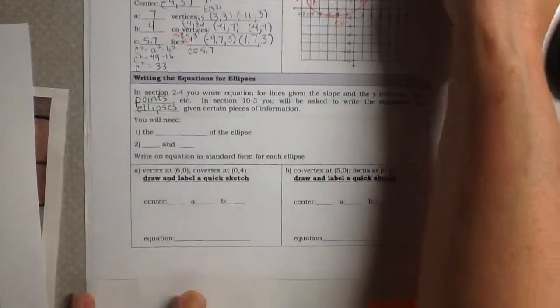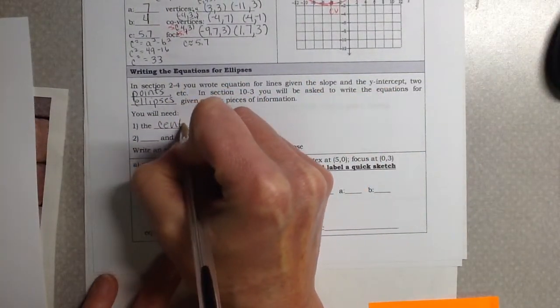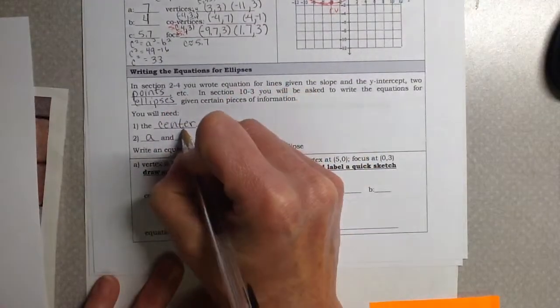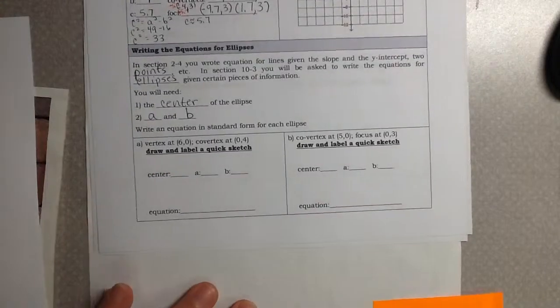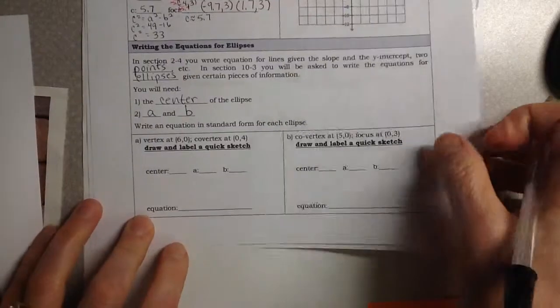All right, in order to write the equation for an ellipse, you're going to need the center of the ellipse, and we went over some of this yesterday, and also A and B. Okay, now when you're given this information, I would strongly suggest that you just quickly sketch it out so you get where everything is laid out and don't make mistakes.